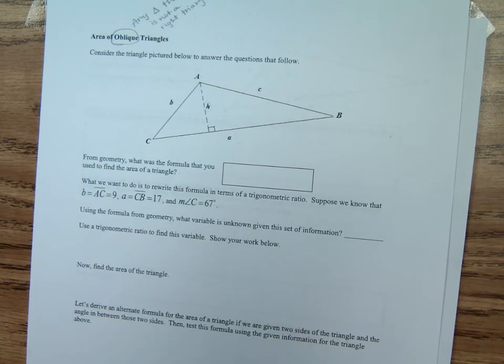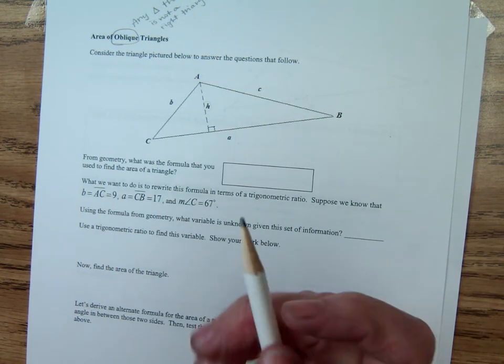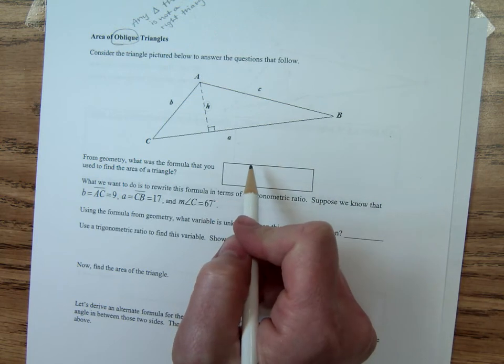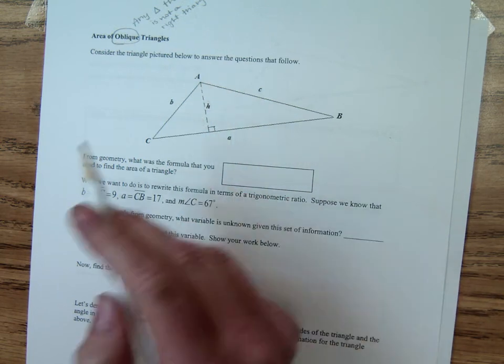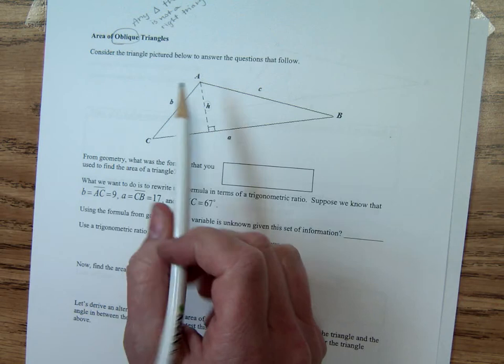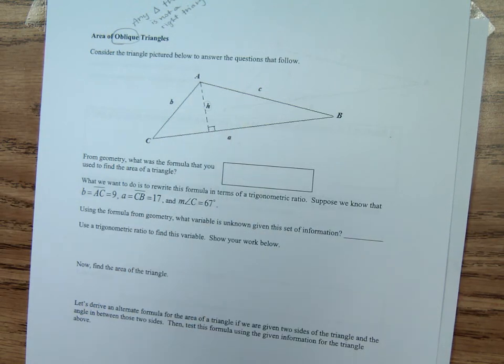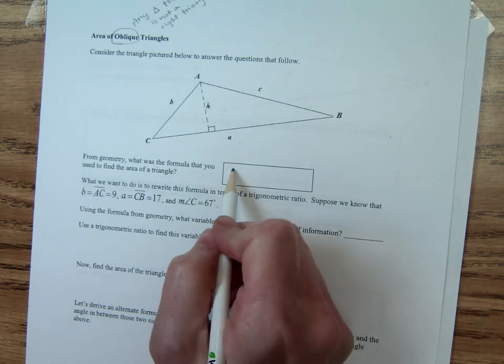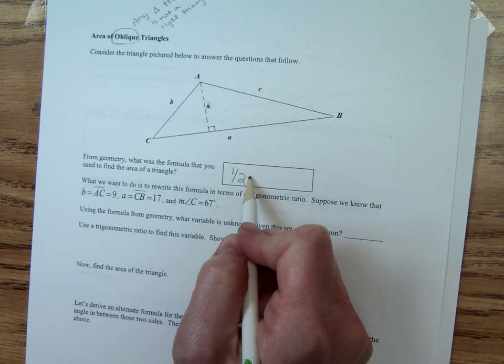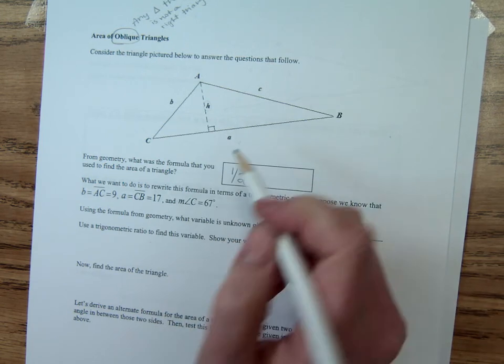What's the formula that you use to find the area of a triangle? But use the letters from this triangle. How would I find the area of this triangle? Is it 1/2 base times height? Okay, it's 1/2 base times height.